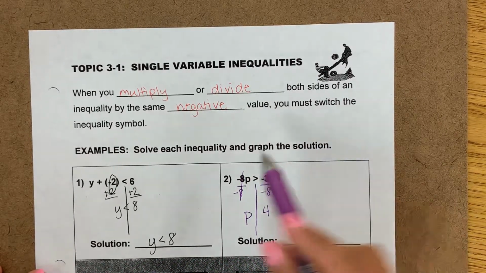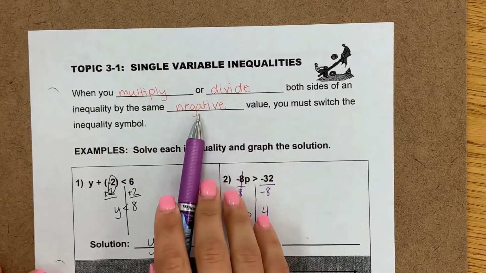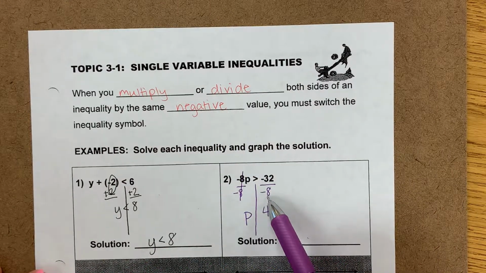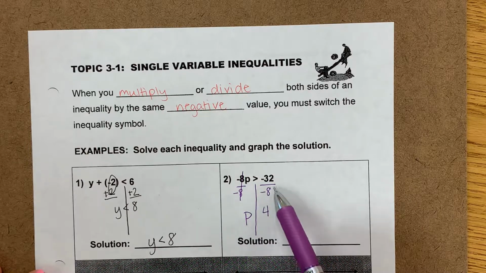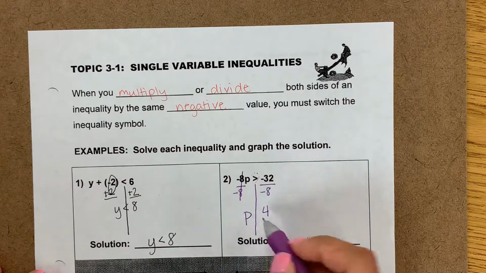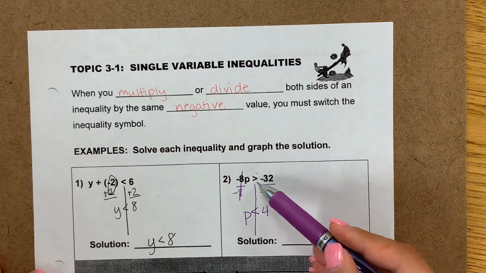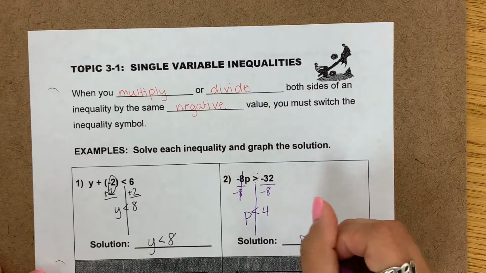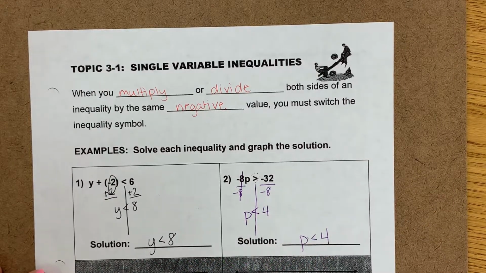Notice though I divided. One of our rules says if we divide by a negative, we switch the sign. So notice if the denominator is negative, that is when we take this inequality and we switch it. So instead of greater than, we have less than. So p is less than 4.